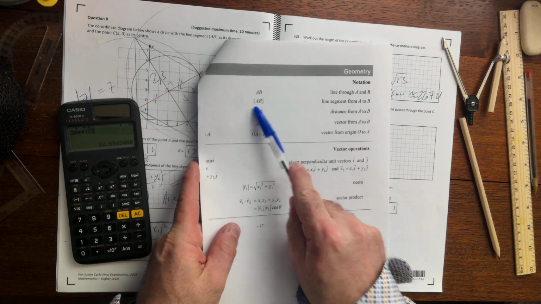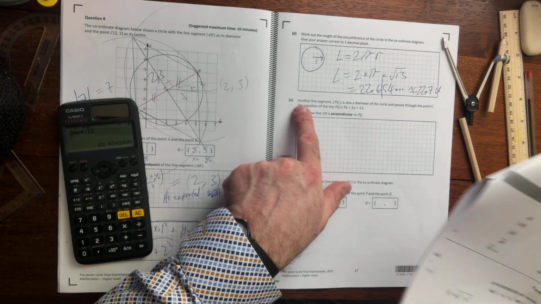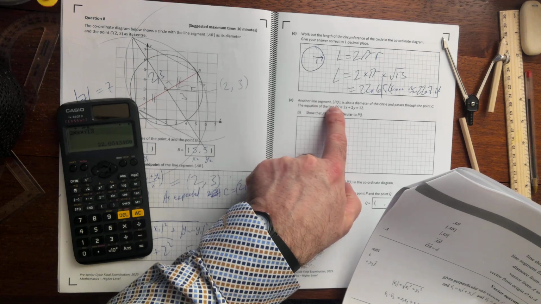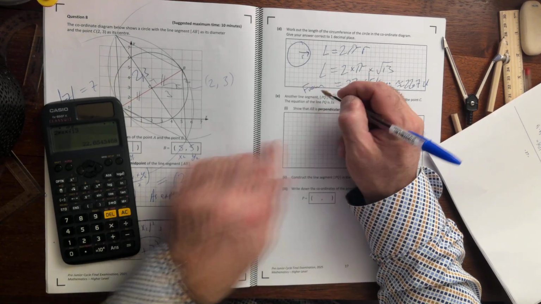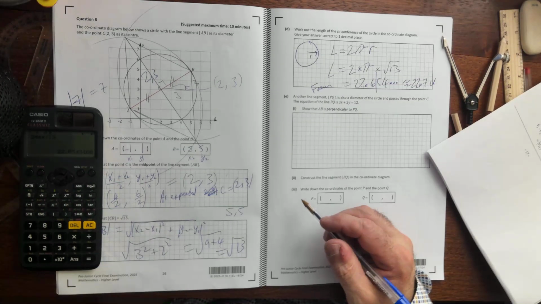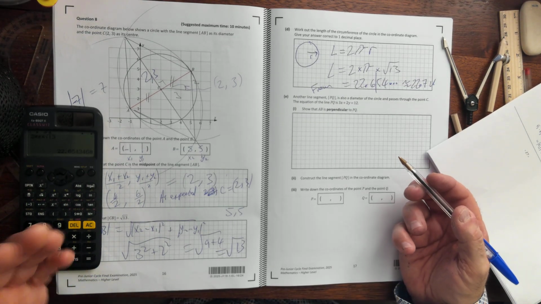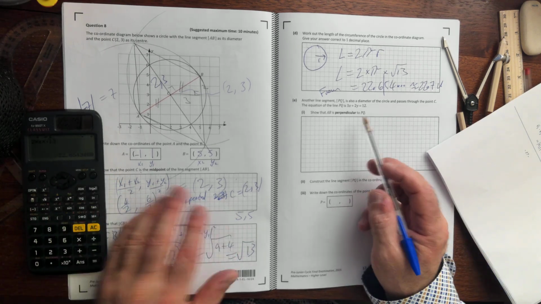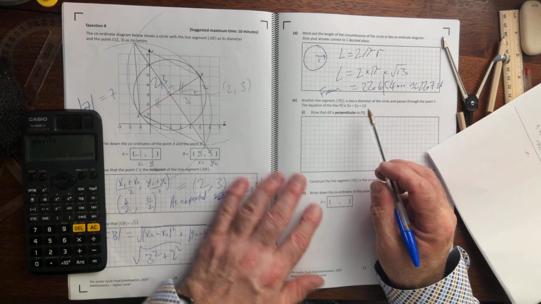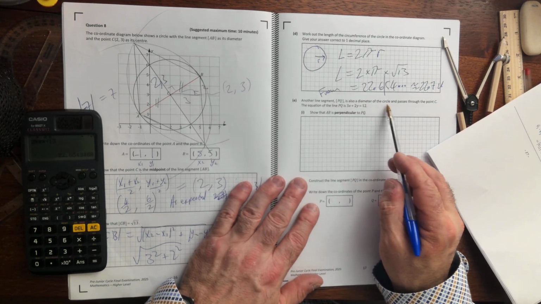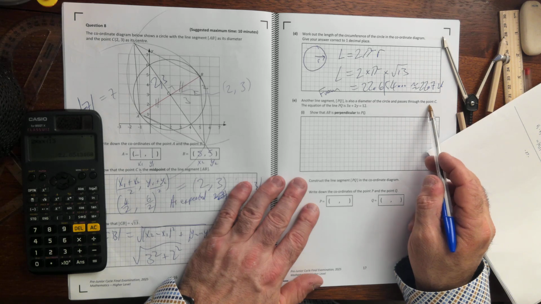So when you see this, you say line segment from A to B. So another line segment from P to Q. Where's P and Q? We don't know, do we? So they're anywhere in there. If we're asked to find them, we find them. If not, it doesn't matter. It is also a diameter of the circle, and passes through the point C.